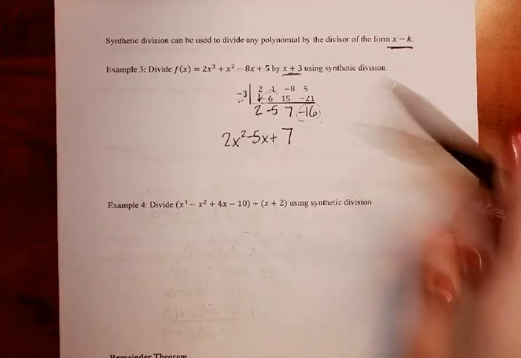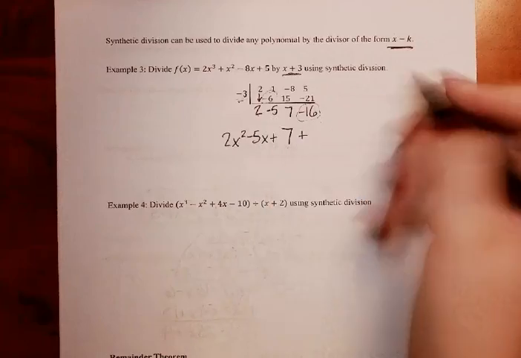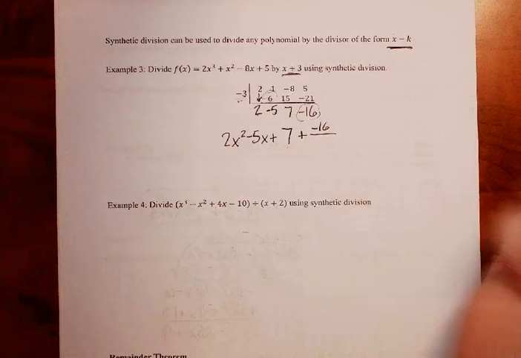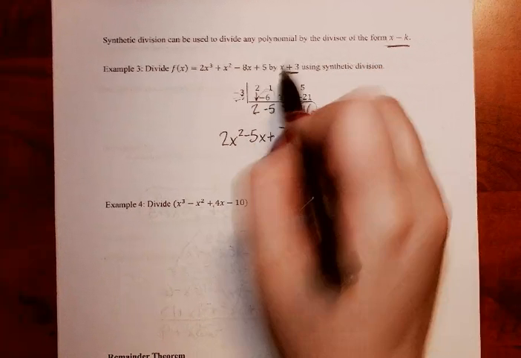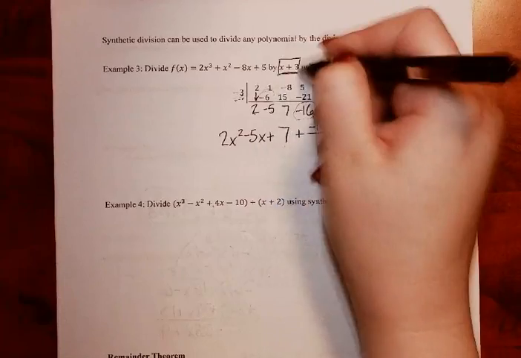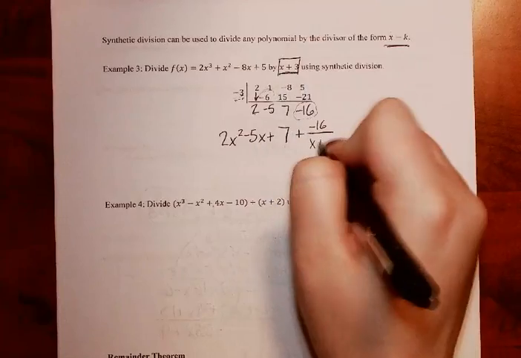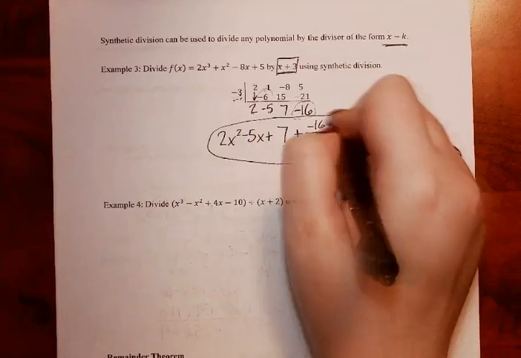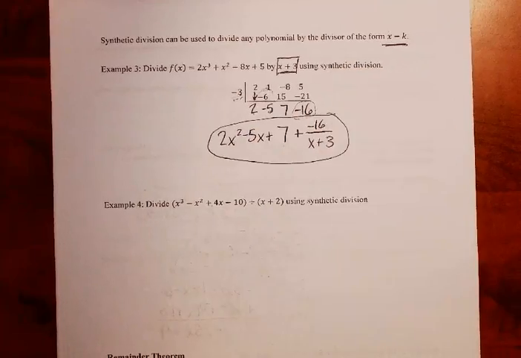And then we have to include our remainder. So plus negative 16 over, now we can't just say negative 3. We have to go back up here and write x plus 3. And that is our answer for that one. So it takes less room, but it, at least to me, seems like it can be easier to mess up.